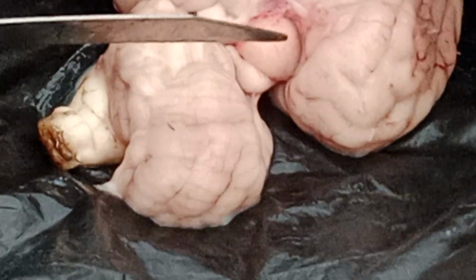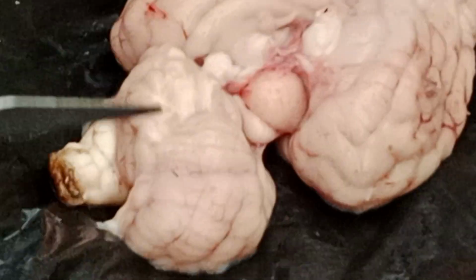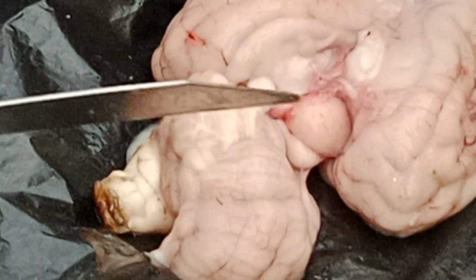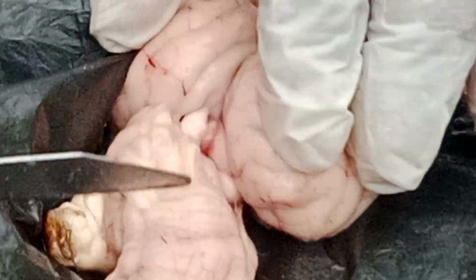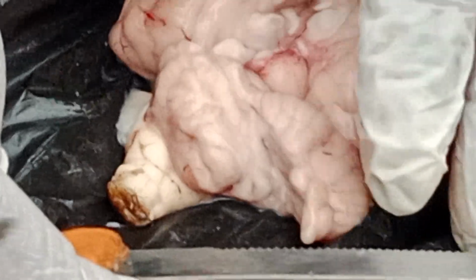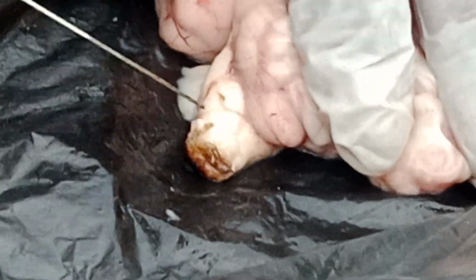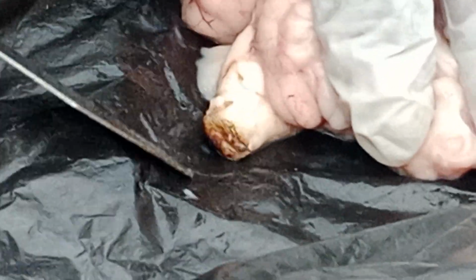Understand? So this is also covered with meninges and provided with extra safety, the cerebrospinal fluid. Understand? Next, see this elongated part. Oh God. See, just keeping the knife also, it gets damaged.